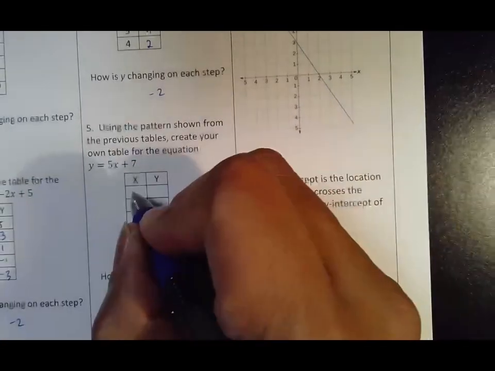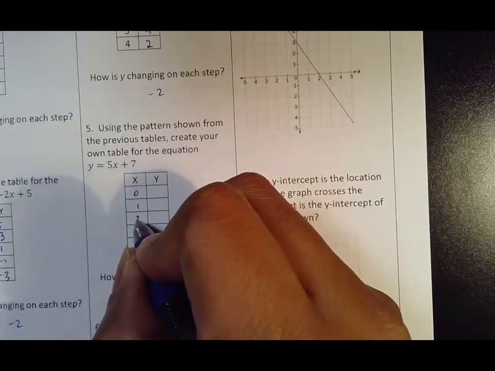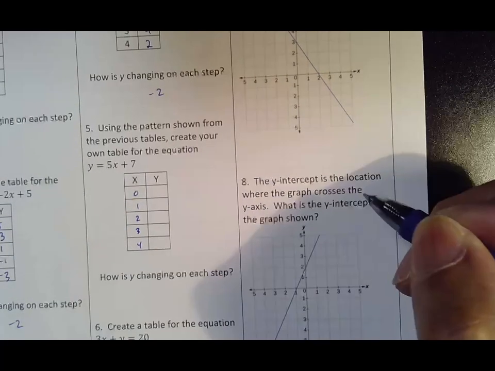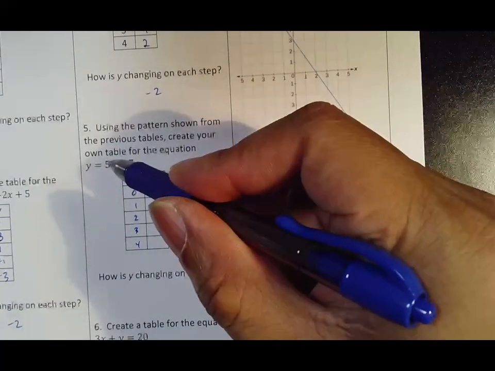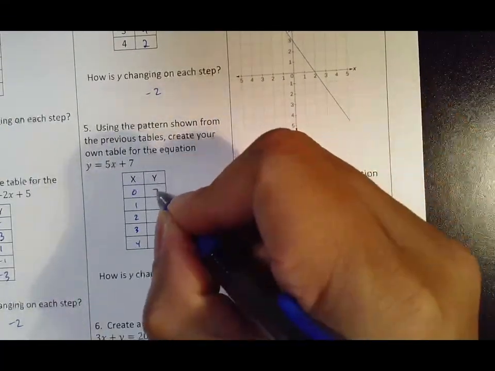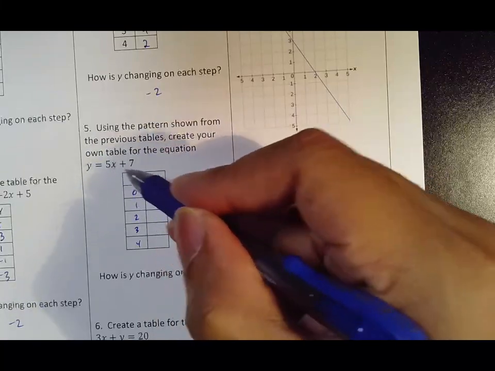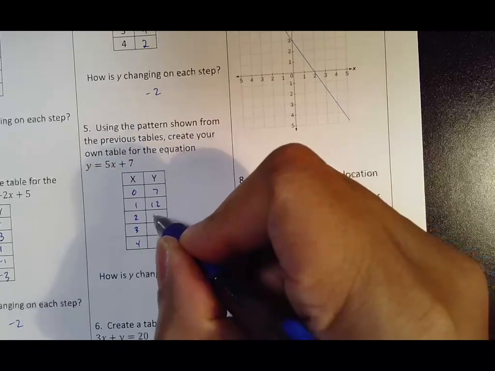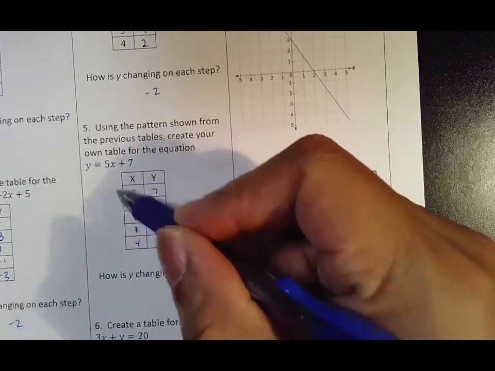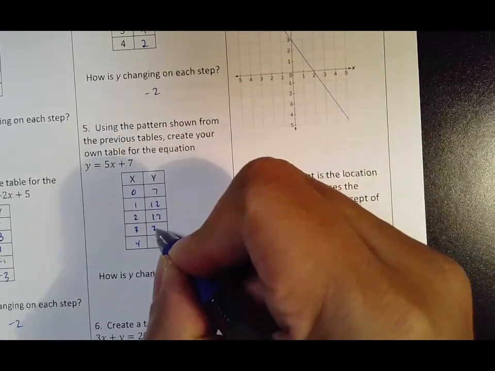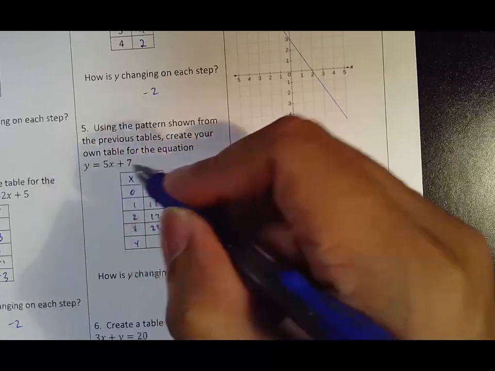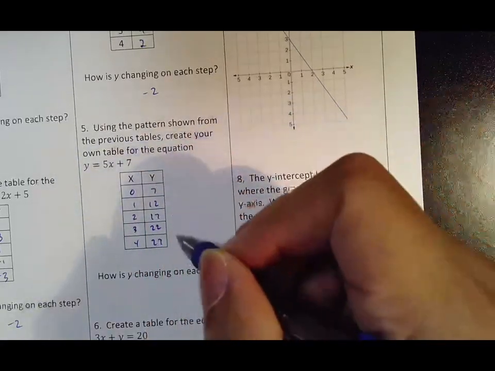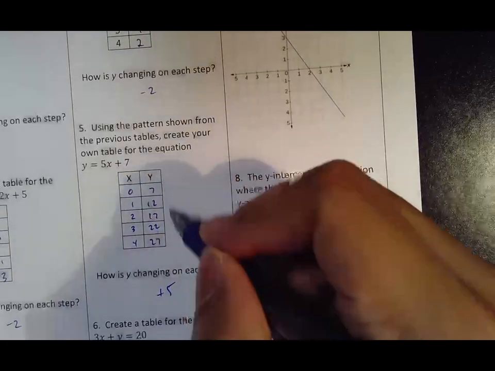If you remember the tables that we've done, it's pretty much where now you're going to put 0, 1, 2, 3, and 4 here, and then work them out. So 5 times 0 is 0 plus 7, which is 7. 5 times 1 is 5 plus 7, which is 12. 5 times 2 is 10 plus 7, which is 17. 5 times 3 is 15 plus 7, which is 22. That would be 20 plus 7, which is 27. How is it changing? It's adding 5.